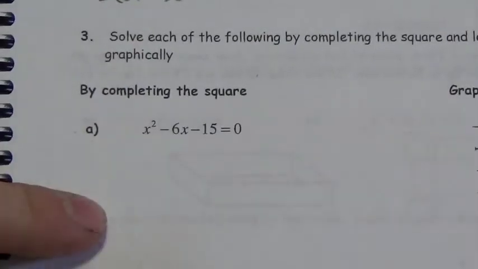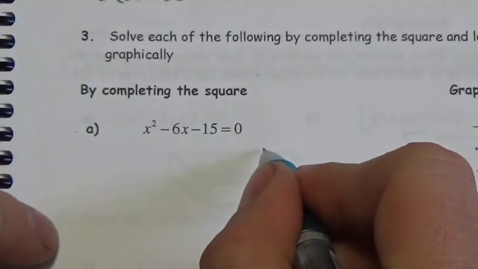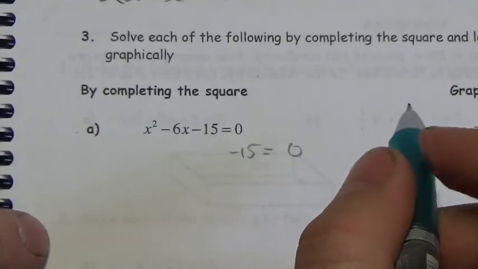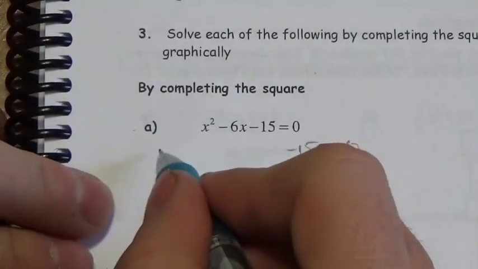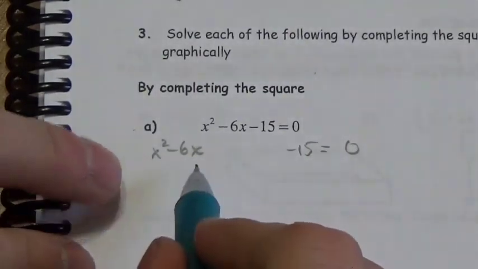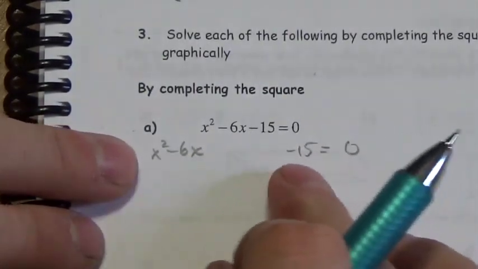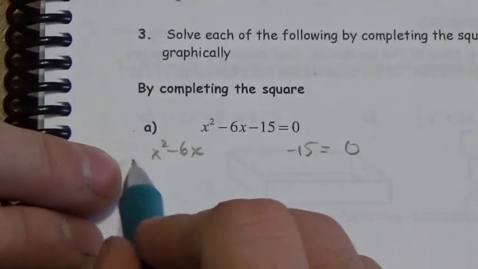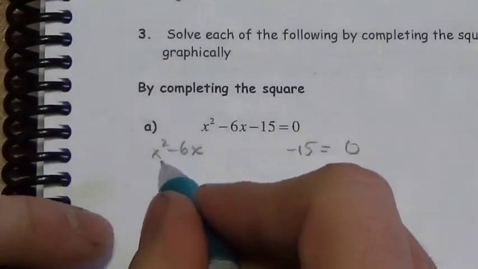Now, if you think about how we have done this in the past, the very first thing I'm going to do is move that -15 way over here. Okay, and I'm going to leave my quadratic and my linear term isolated over here. This is where the work is going to occur. I don't care about the -15 for the time being. Normally I would take out the leading coefficient, but it's 1, so I'm okay.